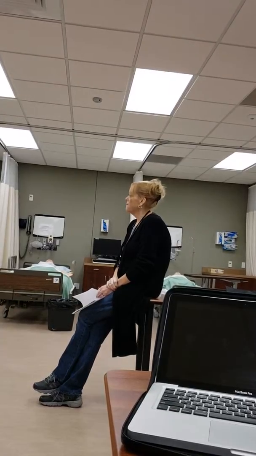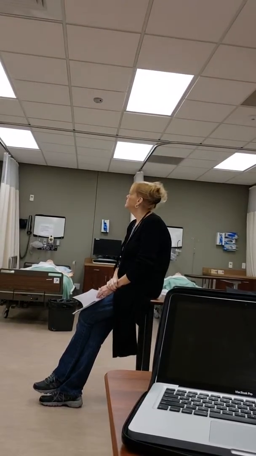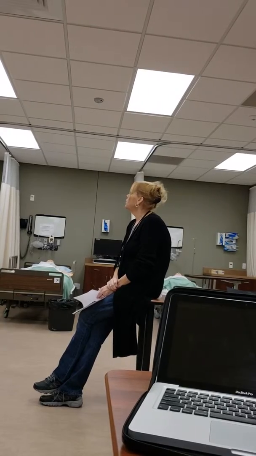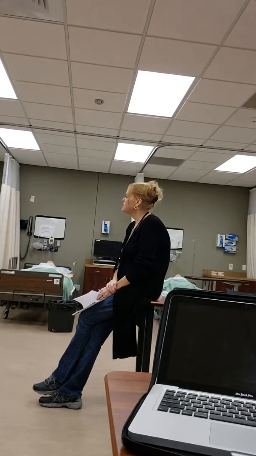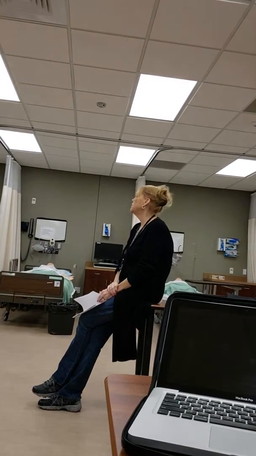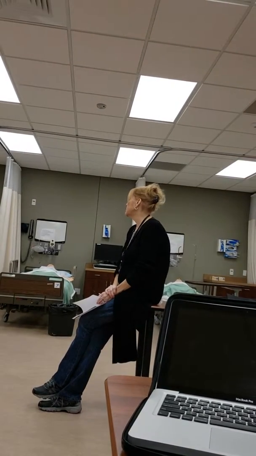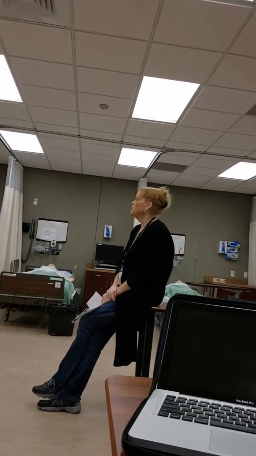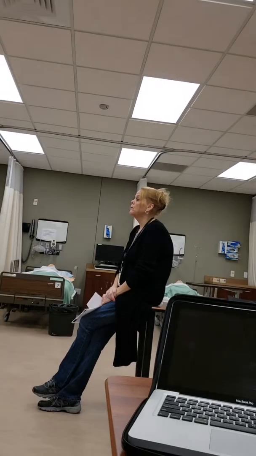Do we need to scrub the whole 15 seconds or just verbalize it? You scrub the hub however it says on the rubric for the allotted amount of time, but you can say, I'm scrubbing the hub and I would wait 15 seconds because it needs to dry. So you can verbalize that. Just do that first scrub, you gotta do that first scrub.